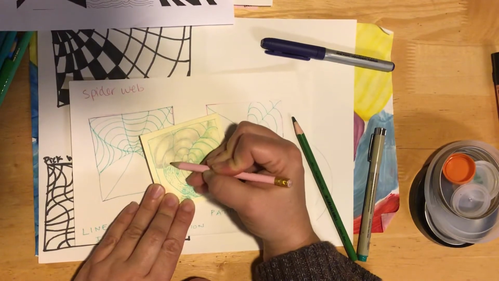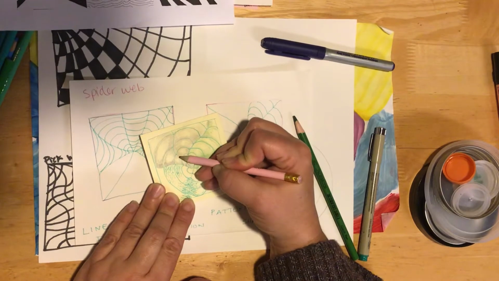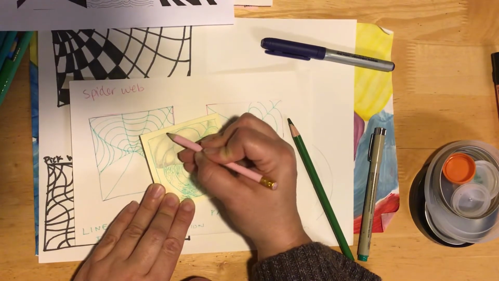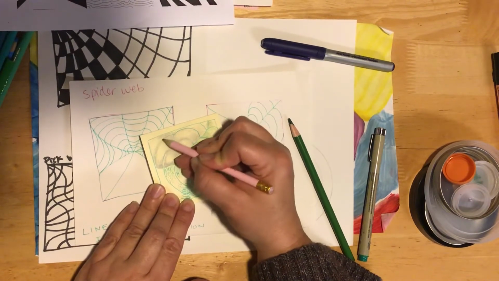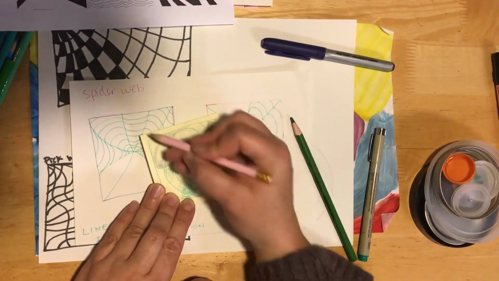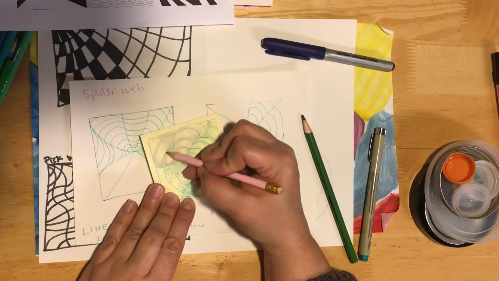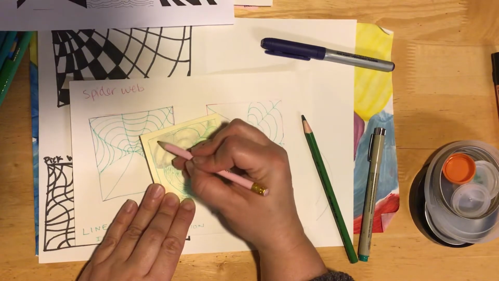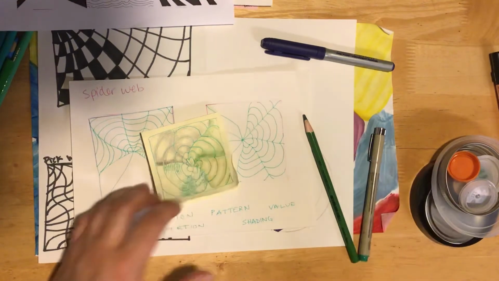I want to leave the center part a little bit clear of any marks, because that's going to be the area that's like the illusion of a shine or a reflection. It's where the light would be hitting if this was an object that was 3D. So it's giving that illusion of it being something that could kind of jump off the paper at you.